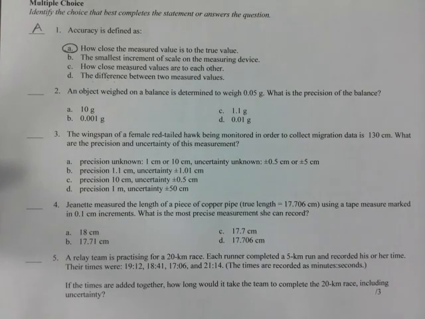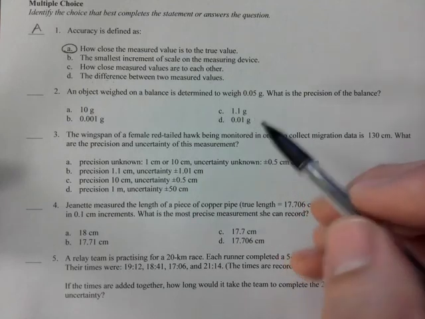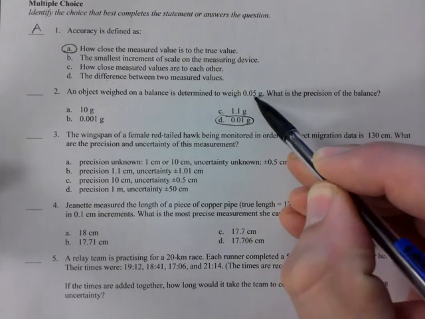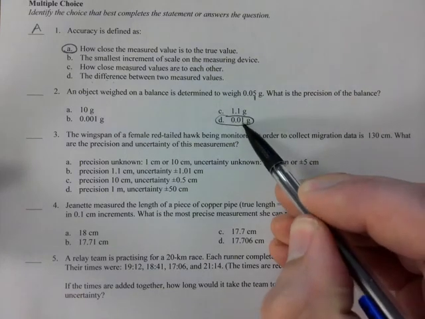An object weight on a balance is determined to be 0.05 grams. The precision is 0.01 grams. It's D, right? That second decimal is what we're after, so the answer is D.